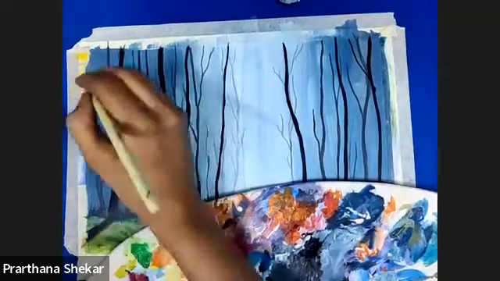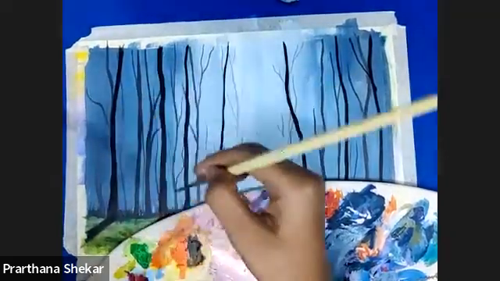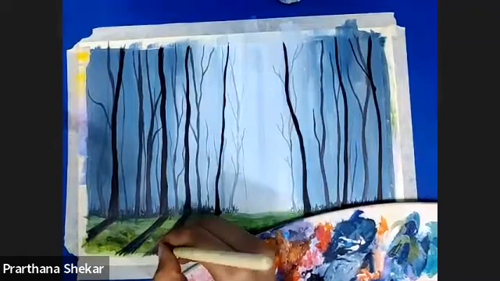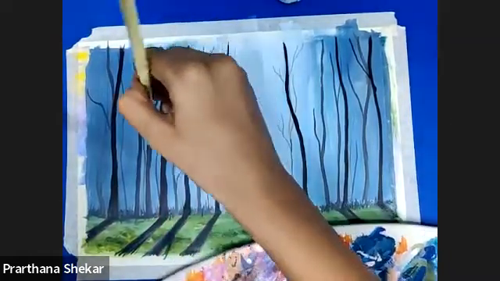So I'll start with the leftmost tree where I'll start with the branch.